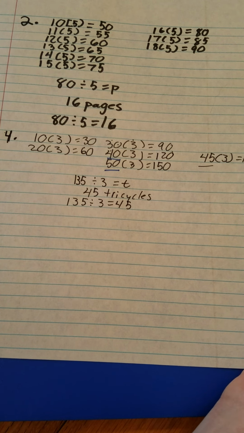Then we have 30 times 7, 40 times 7, and 50 times 7. So 30 times 7 is 210. 40 times 7 is 280. And then we have 50 times 7, which is 350.